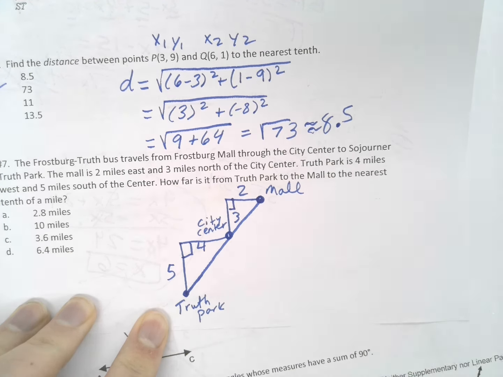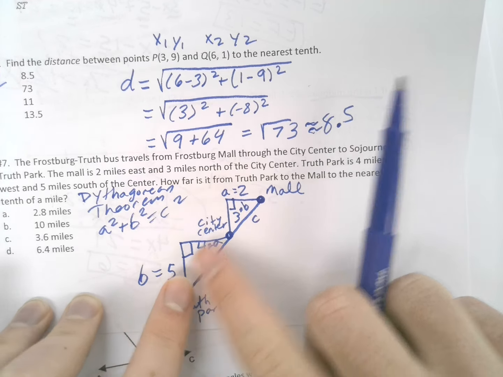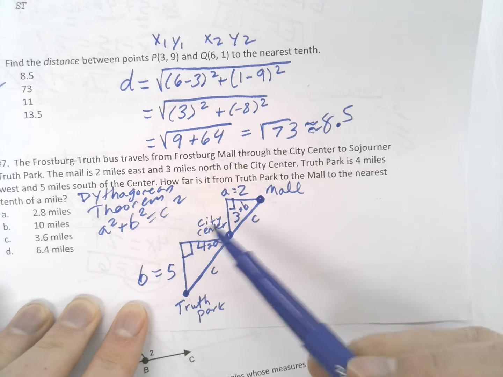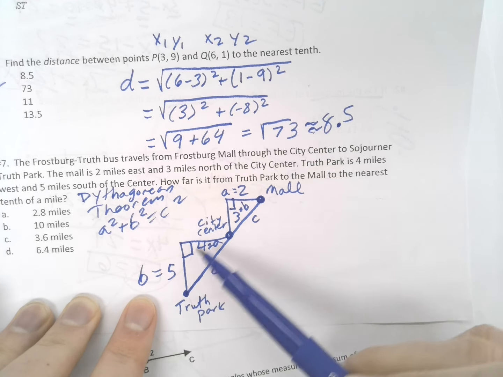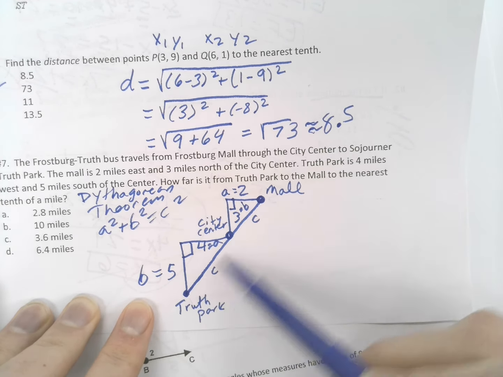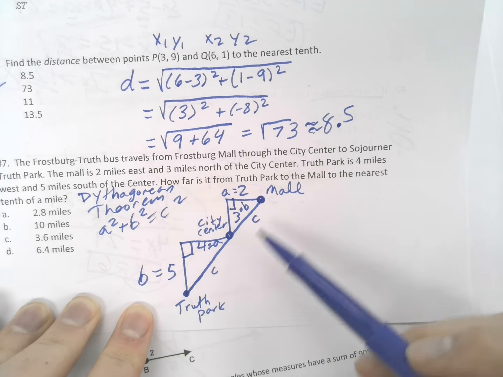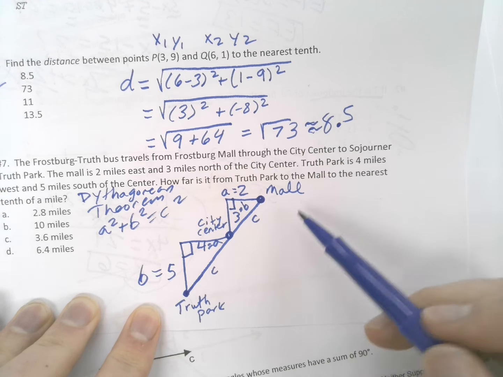So here's the thing. What would that make 2 and 3 and 4 and 5? Well, we can call 2 A, 3 can be B, 5 can be B, and 4 can be A. A and B are kind of interchangeable. You could have called 3 A and 2 B or 4 B and 5 A. Those are interchangeable. The big thing is C is always your hypotenuse. So let's find these two missing pieces here, these two segments.